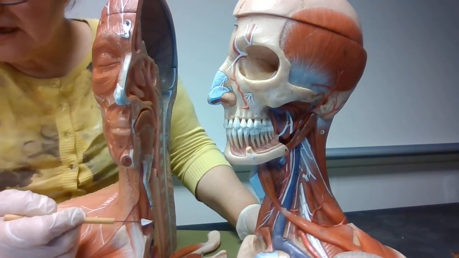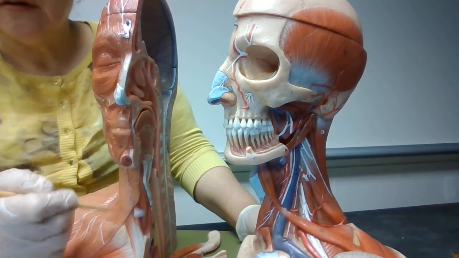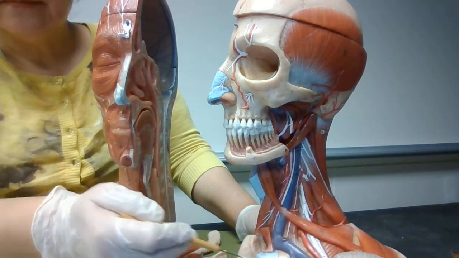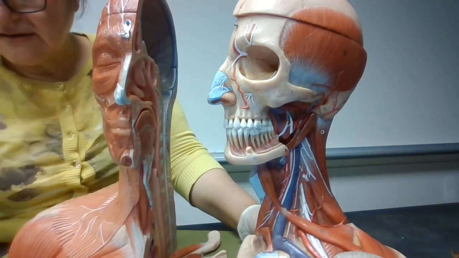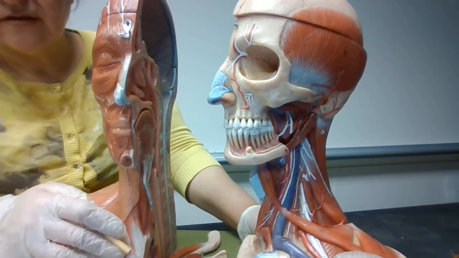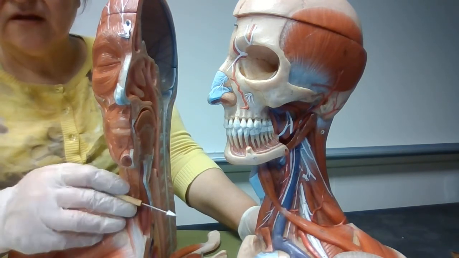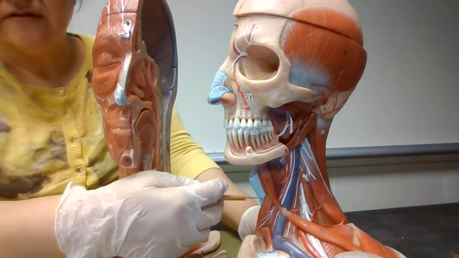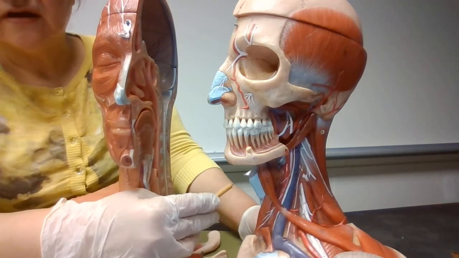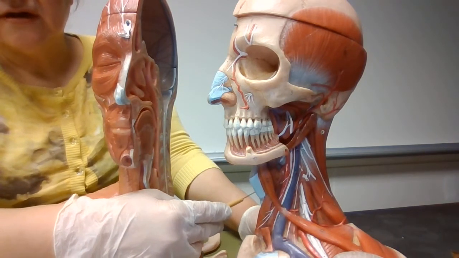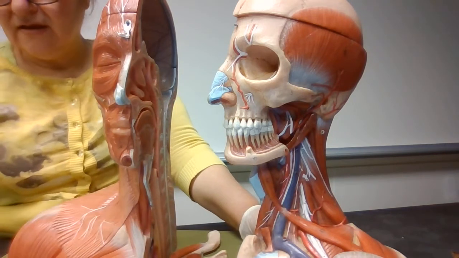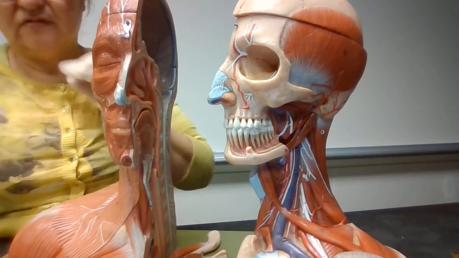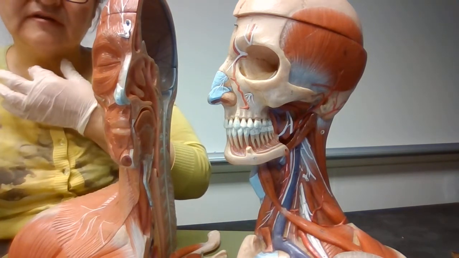And the insertion is going to be the body of the hyoid. Body of hyoid already here. And the action is going to be lower the hyoid. This is your other muscle. Thyroid gland. Lower the hyoid. The blue shows the mouth has more bulging of the thyroid.